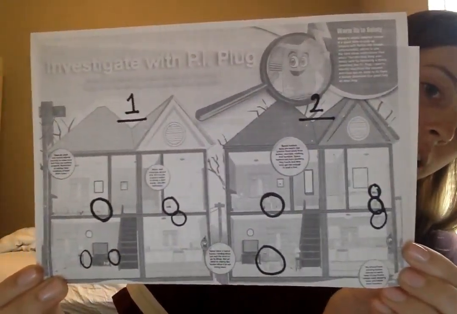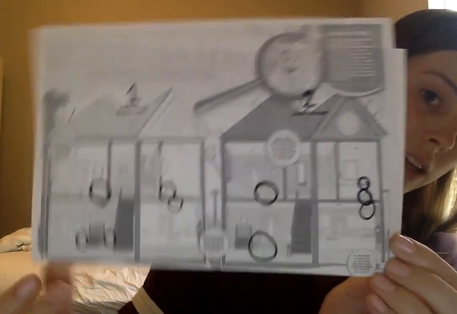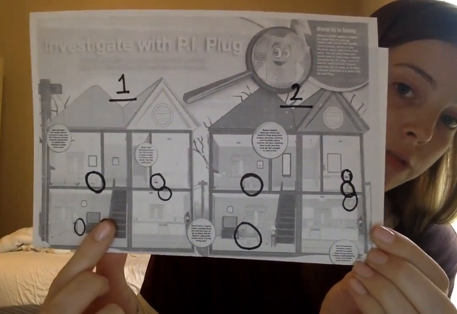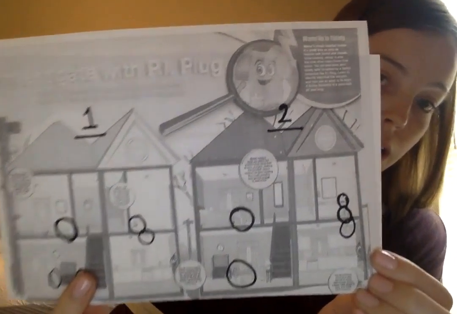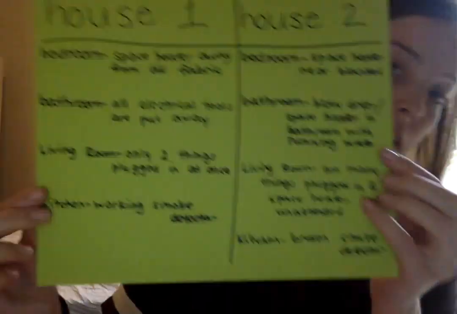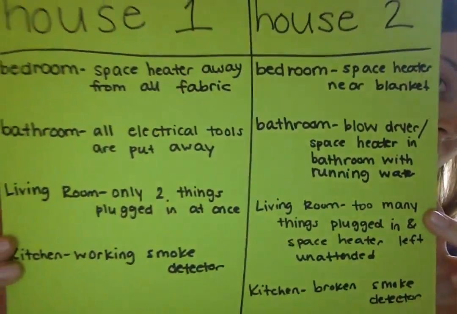So here is our completed worksheet of all of the fire hazards in house 2 and the correct way to be doing it in house 1. So here's what is written on the board. Just zoomed in.